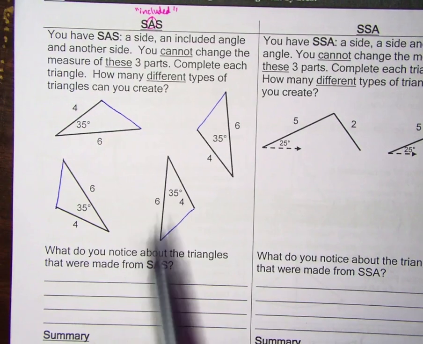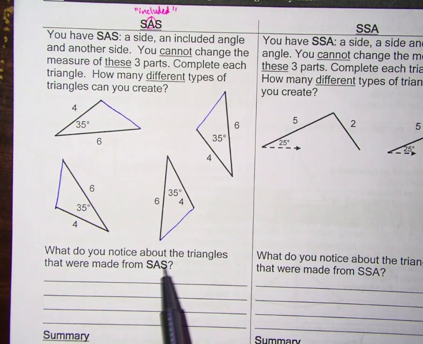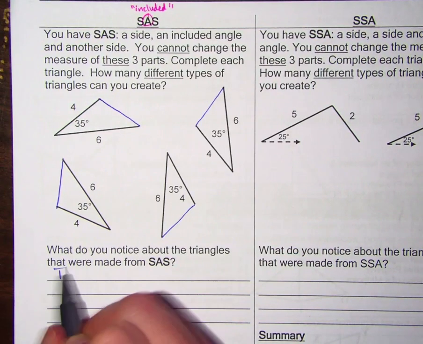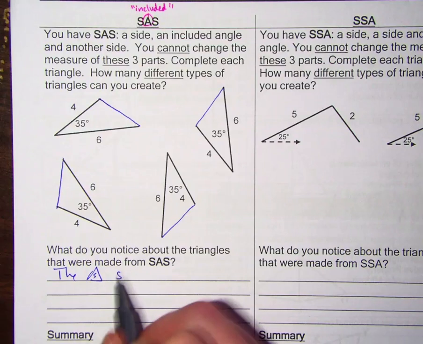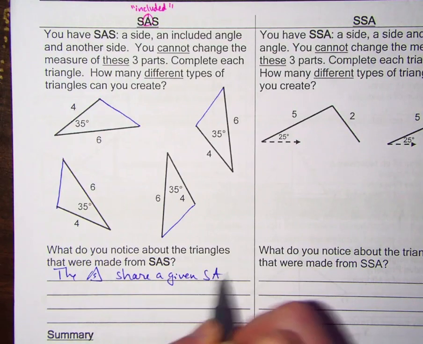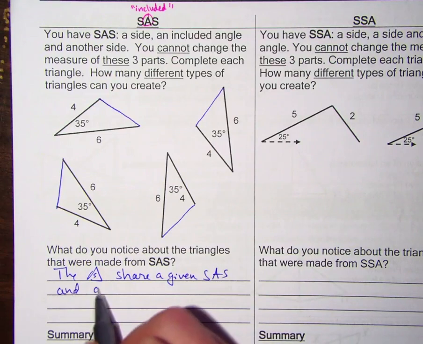When you have a given side, angle, and side, like we do here, you can only make one kind of triangle. So the triangles share a given side, angle, and side, and are all congruent.